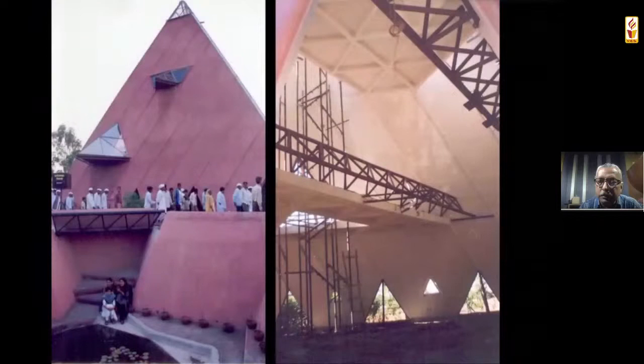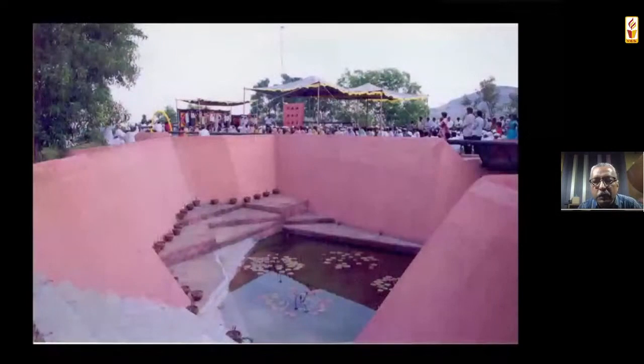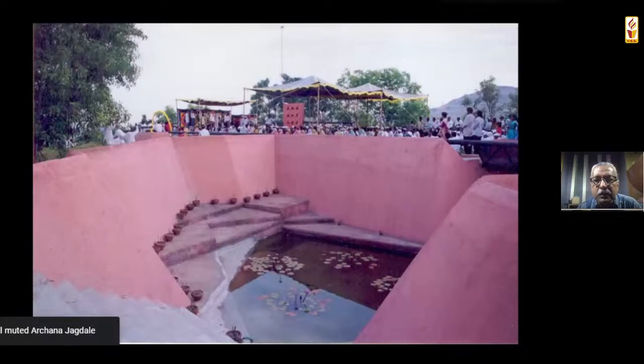It had 3 floors. This was a wayside restaurant. And you can see the retaining wall also, which is done from ferrous cement with a 60 degree angle of repose, and still it is there.